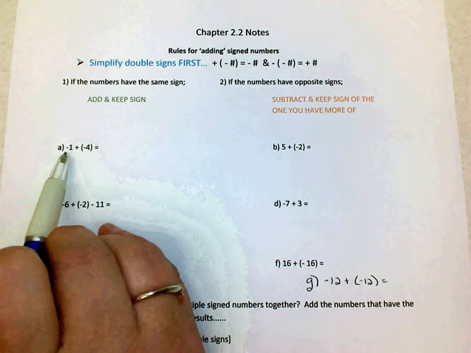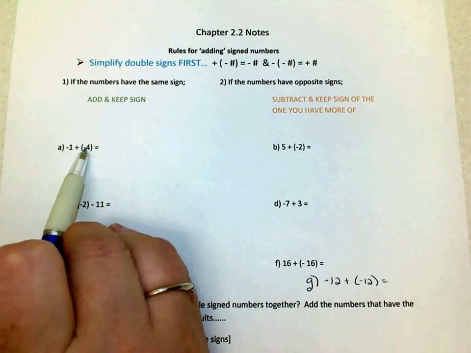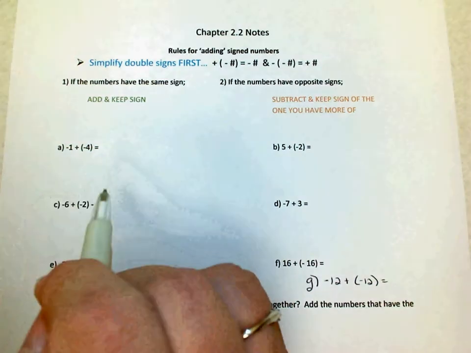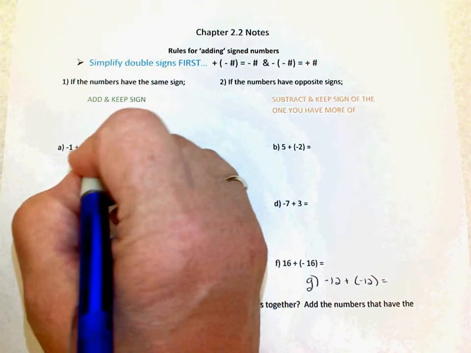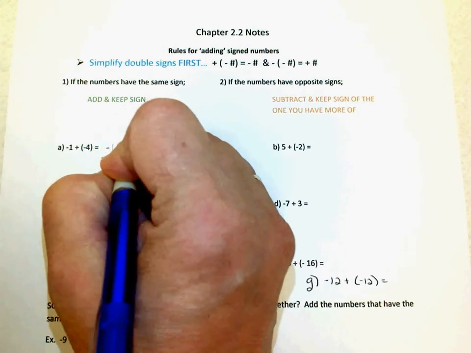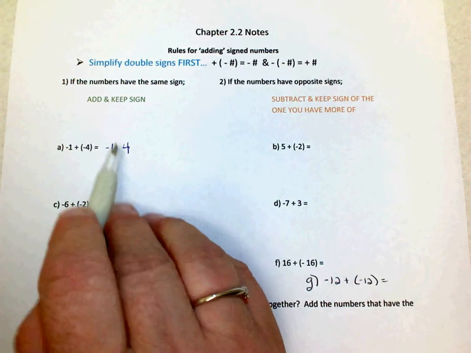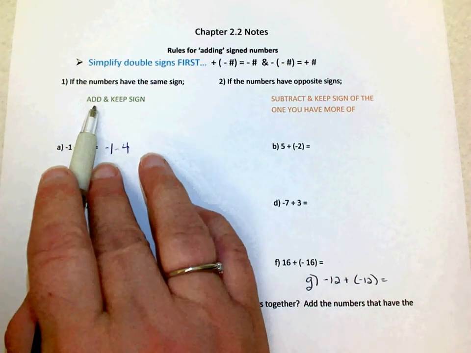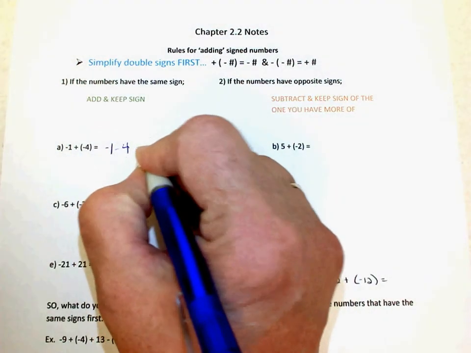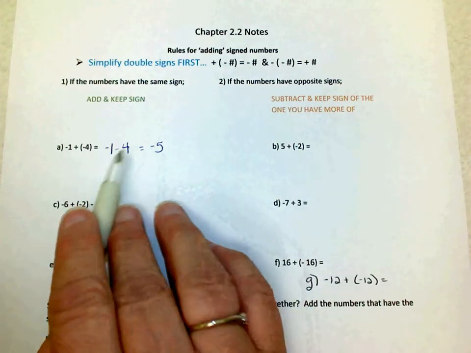So with -1 plus a -4, plus a minus is really the same thing as minus. But you don't have to change this. I tend to like to change it. They have the same sign. If they have the same sign, add and keep the sign. So we would say -5, because 1 plus 4 is 5 and you keep your negatives.